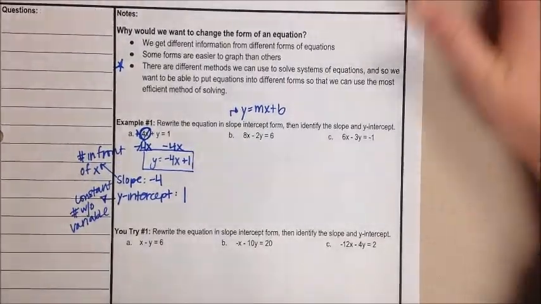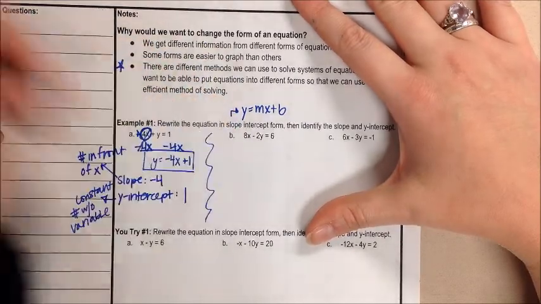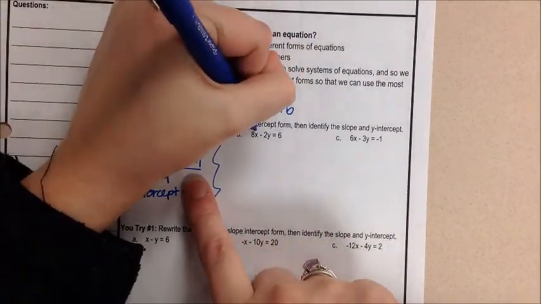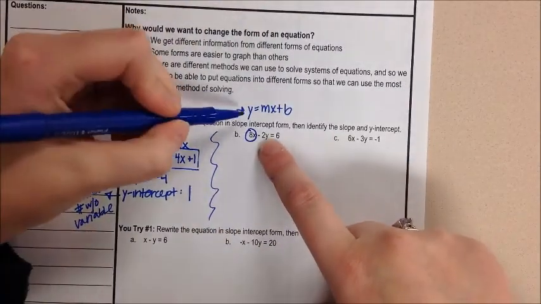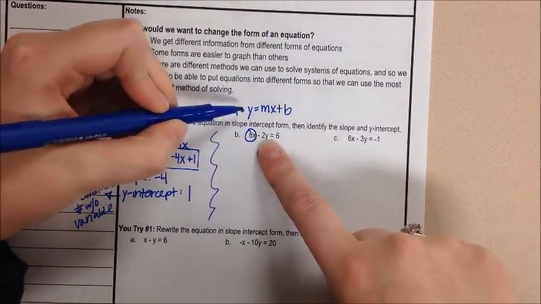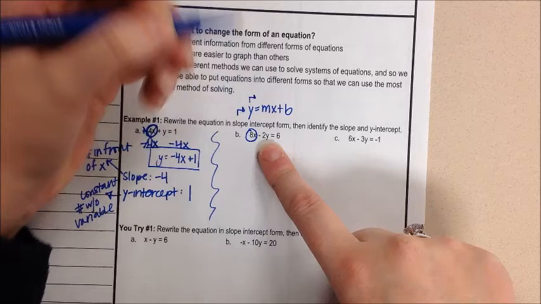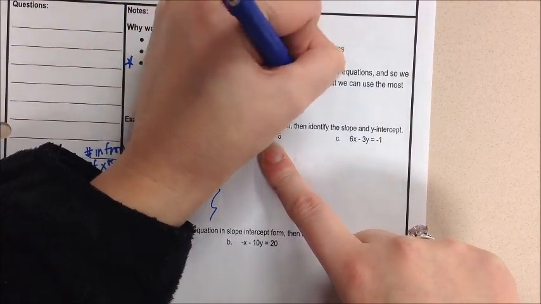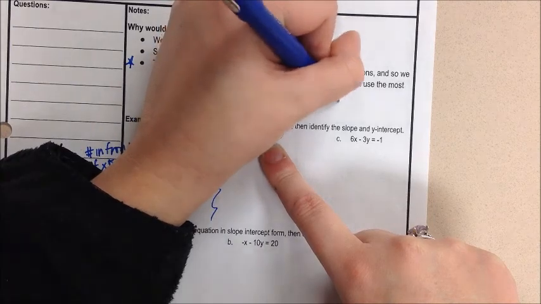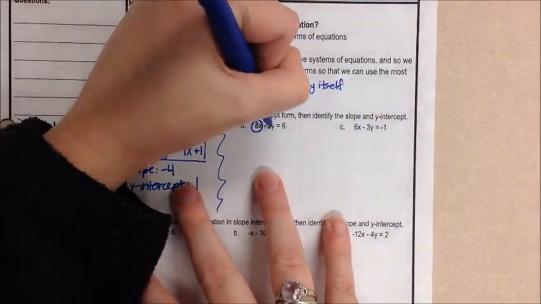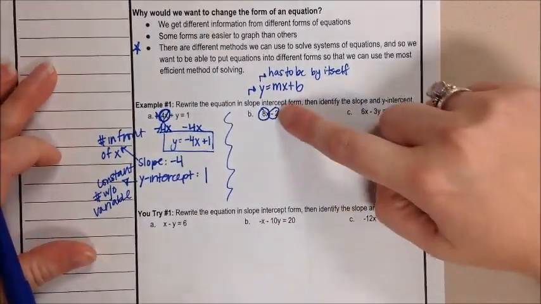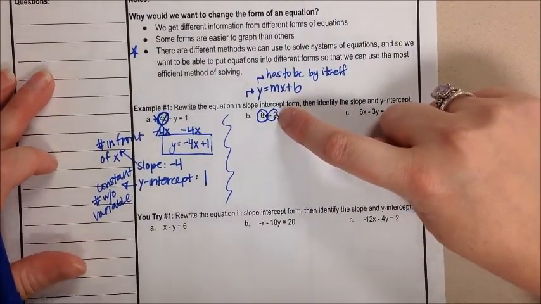Okay, example B. Looks a little bit different. Okay, here I still have the x term over here, so I know I need to move that. But then I also, while y is on the left side of the equation, it's not by itself. Okay, so y has to be by itself in order to be in slope-intercept form. Okay, so we're going to have to get rid of that too. Okay, but first we need to move the x. Okay, because in order to get rid of this negative 2, we're going to have to divide.